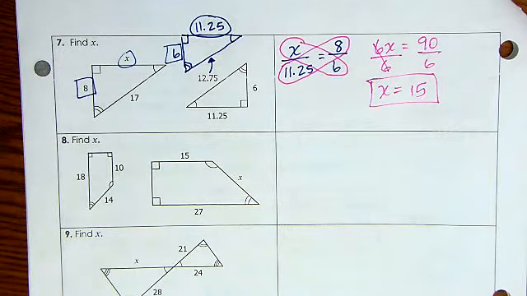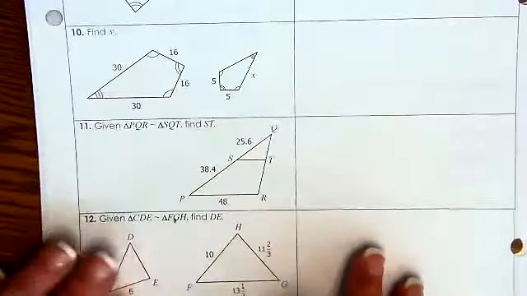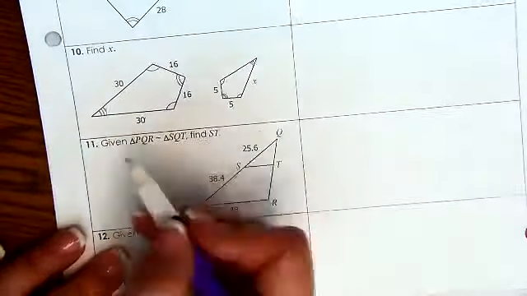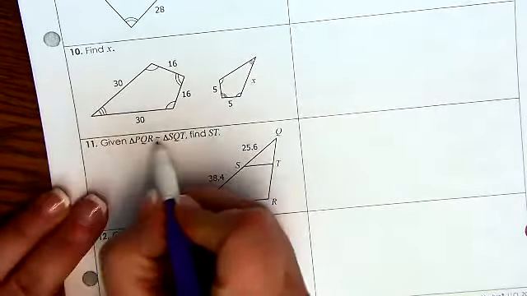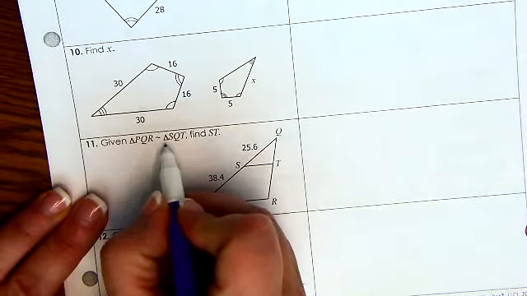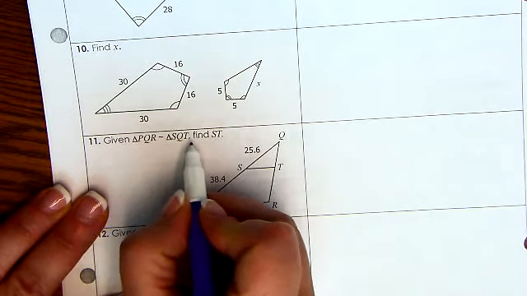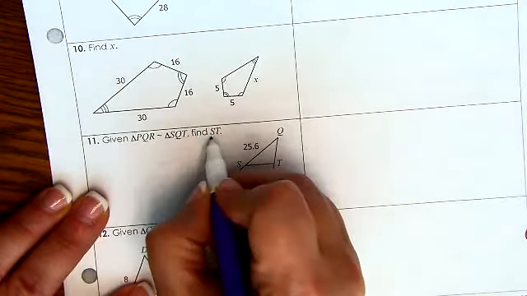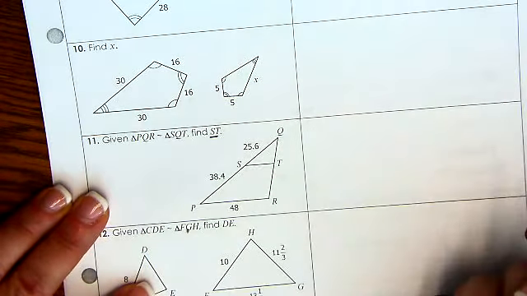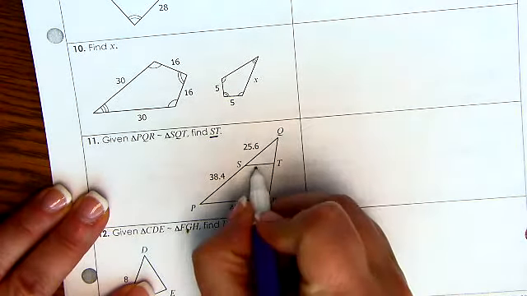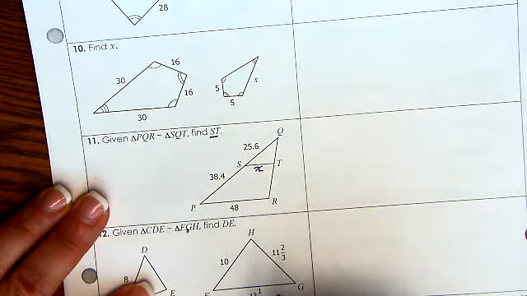Looking at number 11. Okay, so for number 11, it's very nice in the fact that it's telling me that these are similar. So it's given that triangle PQR and SQT are similar. We want to find ST. Okay, find ST. That means this is where my X goes.